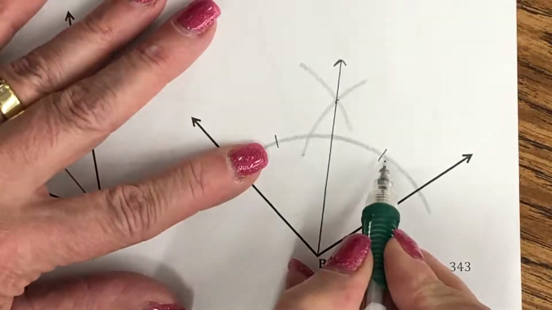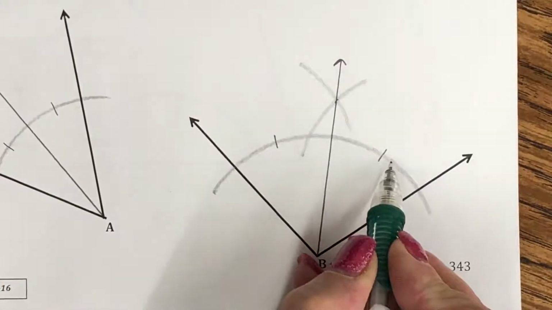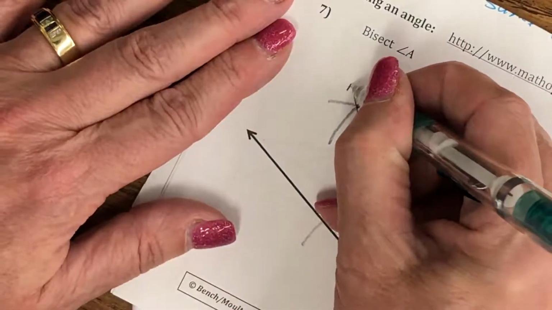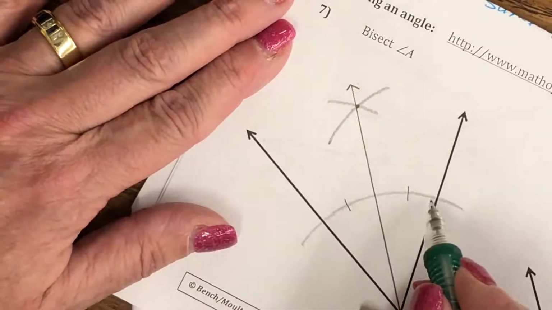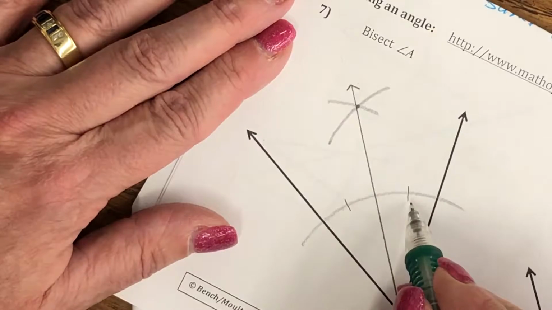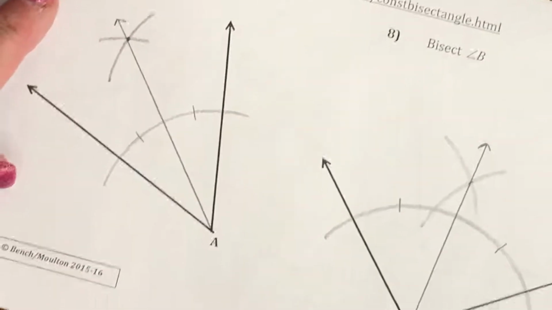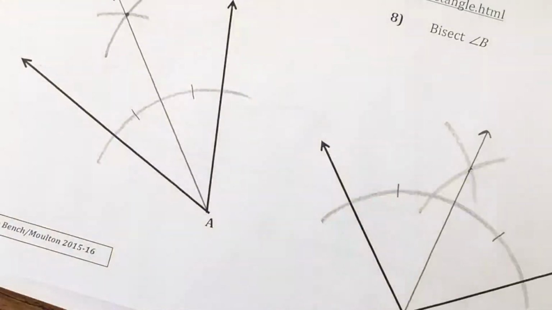You need to make sure you put your tick marks to show that they're the same. Also, I forgot on this one to put my arrow on the end here to show this is a new ray, because now this is an angle and this is an angle. So make sure you have your tick marks showing that they're the same angle, and you have your arrow showing that that is a ray. And that's how you bisect an angle.